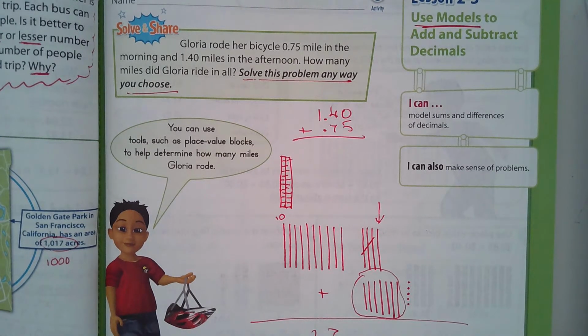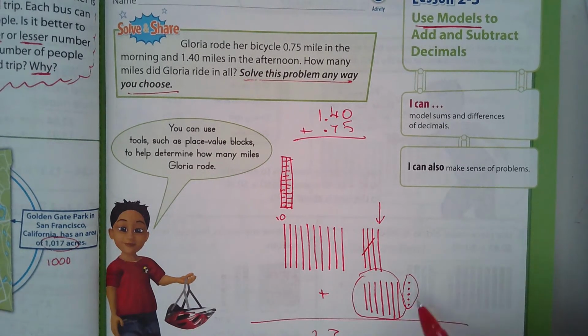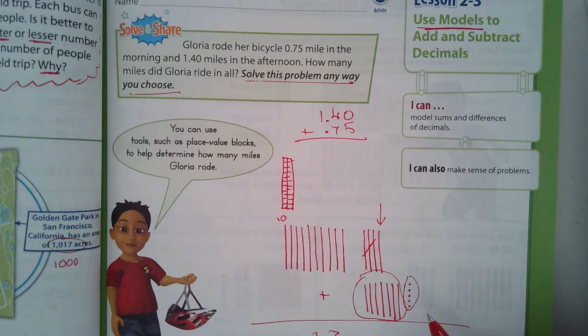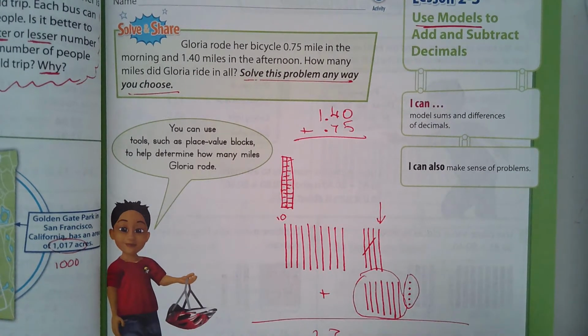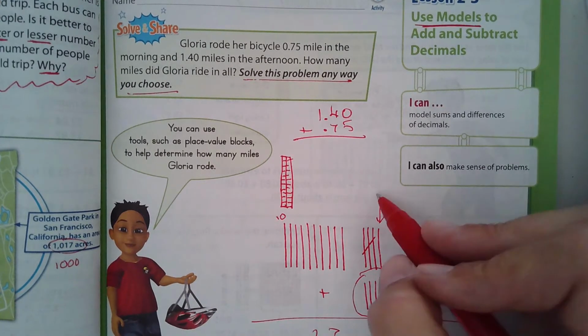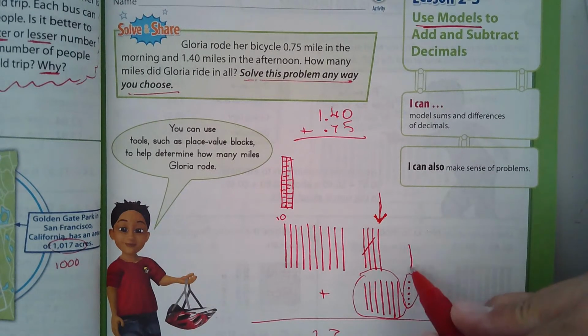All right. And then down here I have 5 marks. So what's that going to be? 2 point what? Well, it's going to be 2 point. How many lines do I have left over? I drew an arrow to it. 1. And then how much do I have left here? 5.